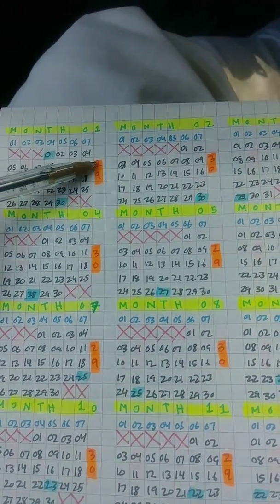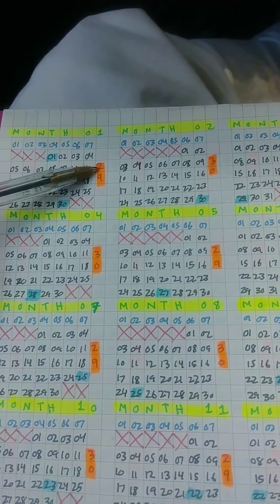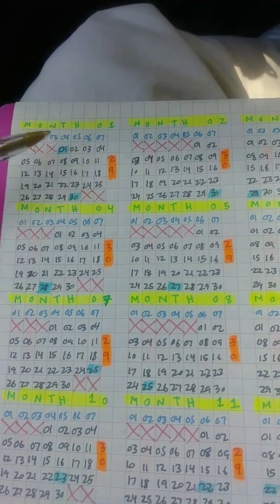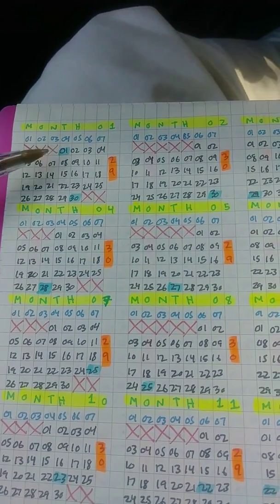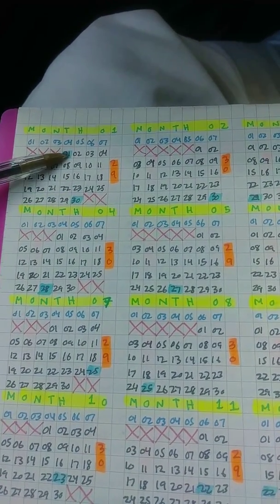And then the numbers highlighted in orange are the number of days that the moon completes for that month. And the numbers highlighted in blue, those are simply the full moons.